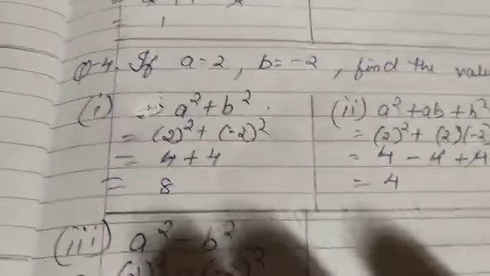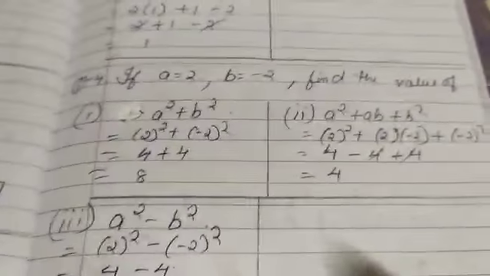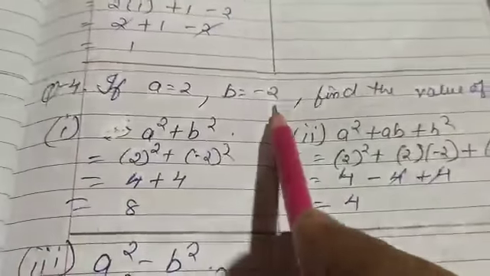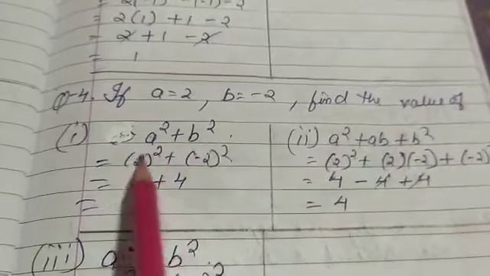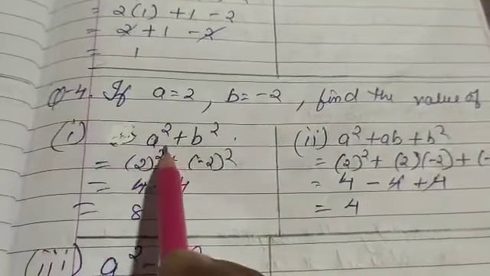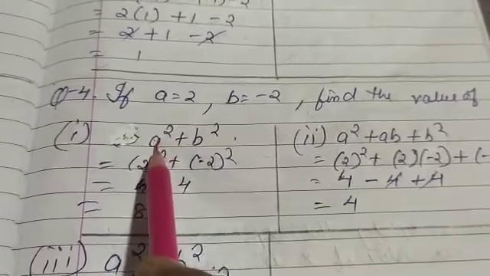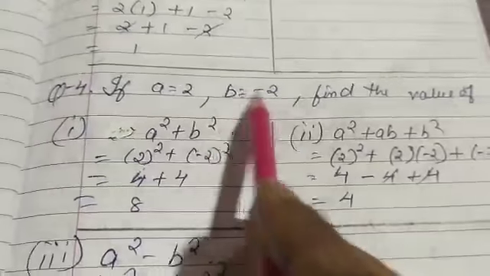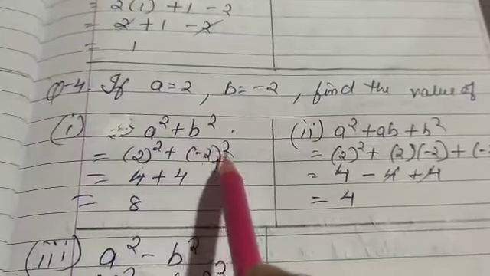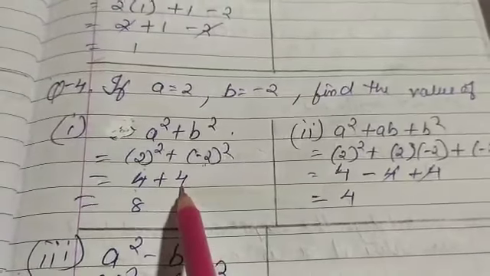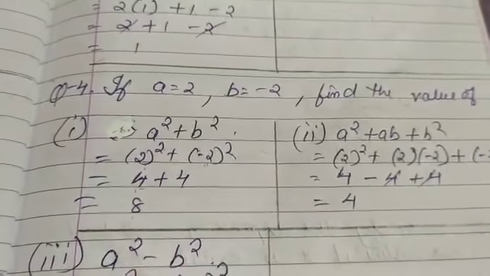Now the next question is, if a equals 2 and b equals minus 2, find the value of the following. Now dear student, the first one we have to find is a square plus b square. In place of a you have to put 2, that is 2 the whole square, plus in place of b you have to put negative 2 the whole square. Then the square of 2 gives 4, and the square of negative 2 will become positive 4. 4 plus 4 gives 8.